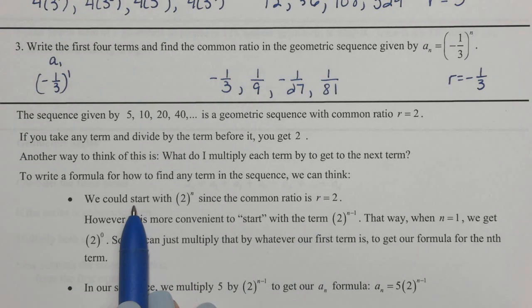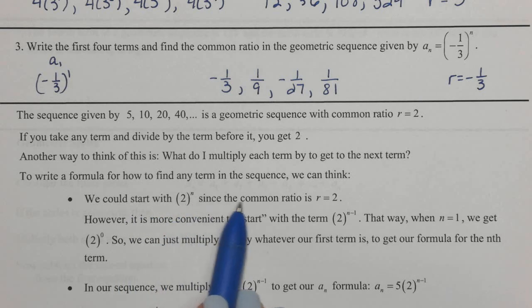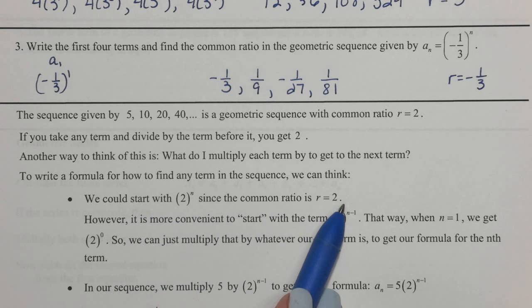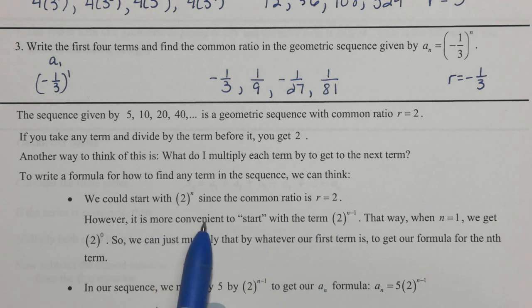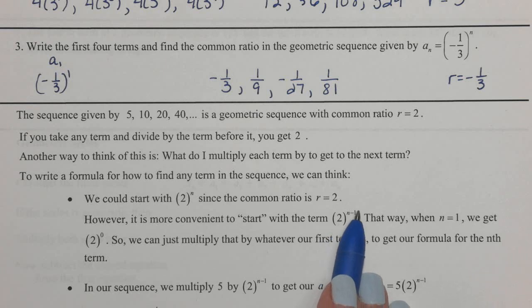We could start with 2 to the n since the common ratio is 2, but it is more convenient to start with the term 2 to the n minus 1.